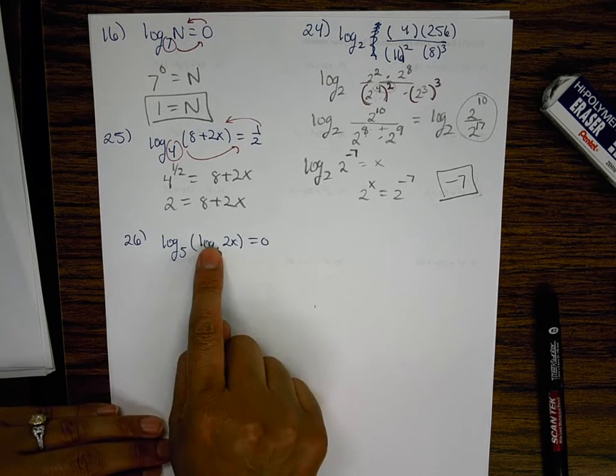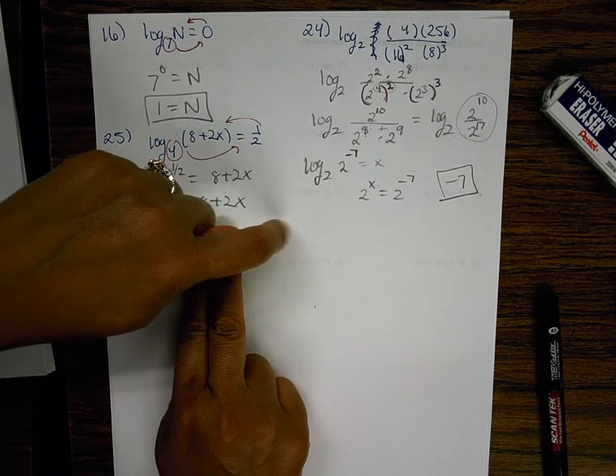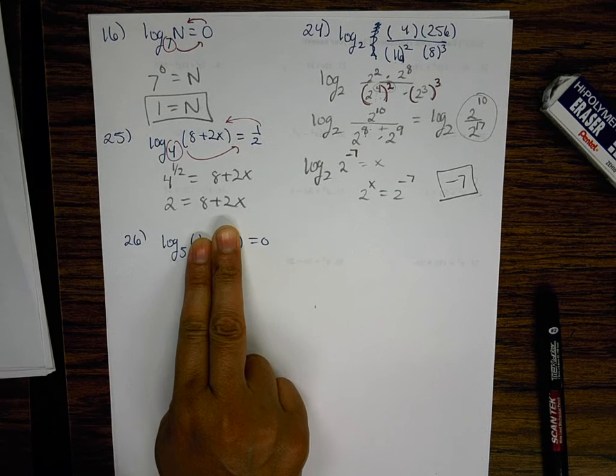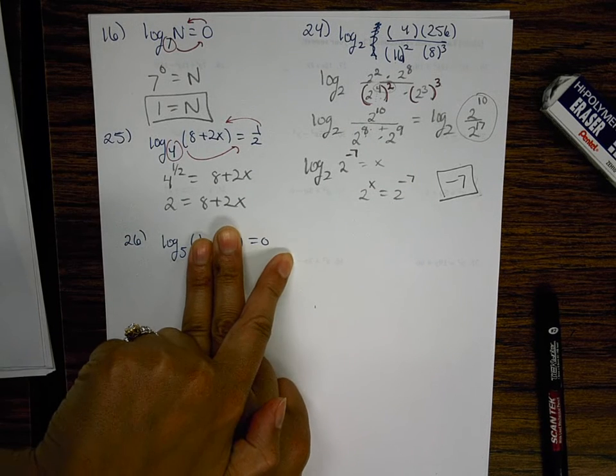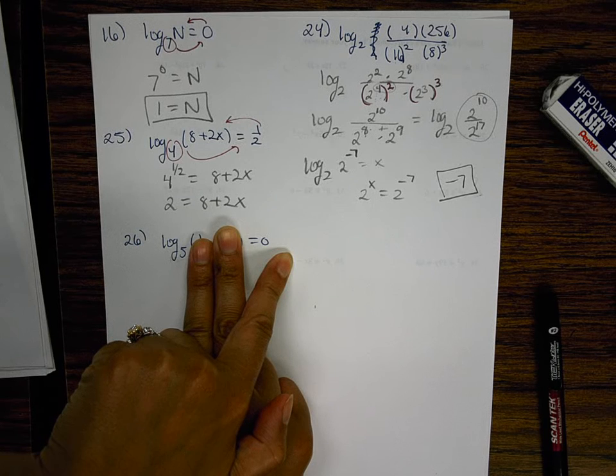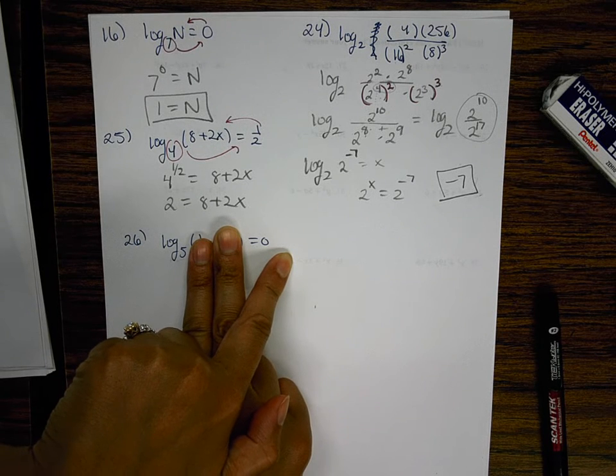Don't worry about the inside. There's a log on one side. There is not a log on the other side to do a wraparound. Now, if you wanted to, you could change that to a log, if you wanted to, log base 5 of 1, and you would end up with the same answer.